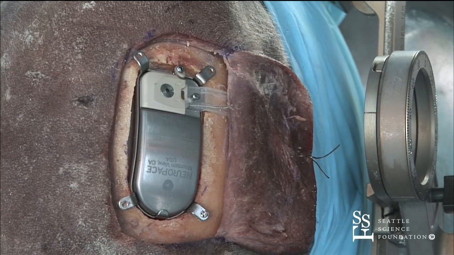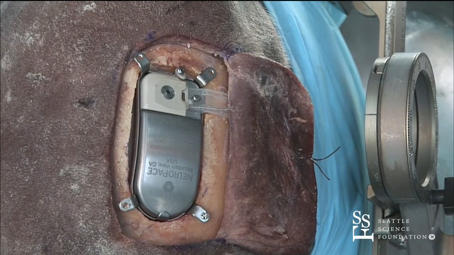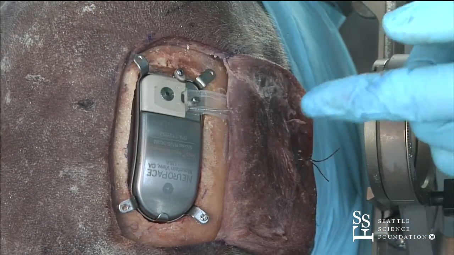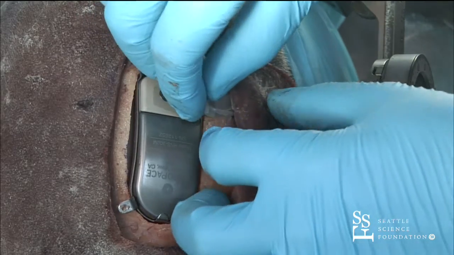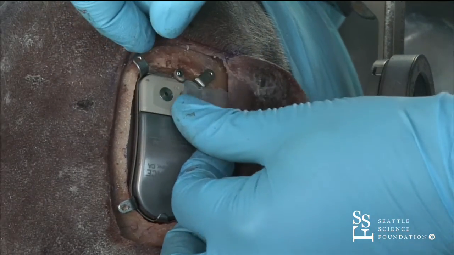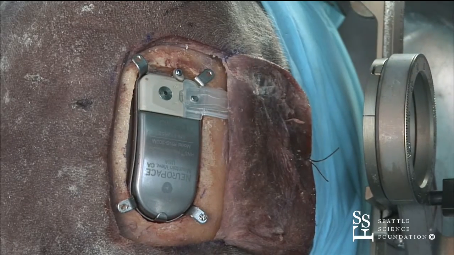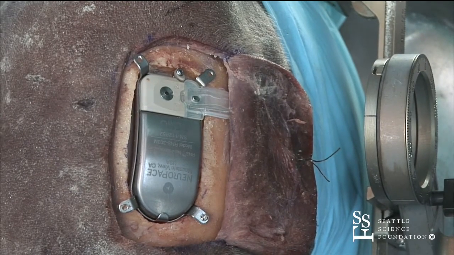Oh yeah, here it is. So this little strain relief cap, if you do happen to put it in an orientation where it's crossing the incision, and sometimes that's what works out to be the best, then that strain relief cap will really protect you if you're coming back later and have to cut over it.